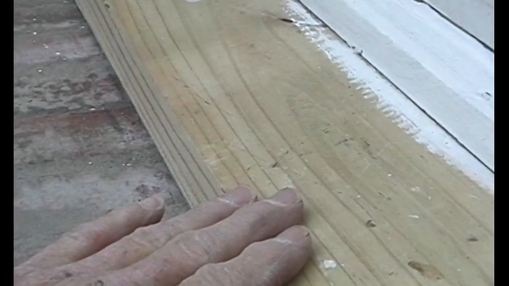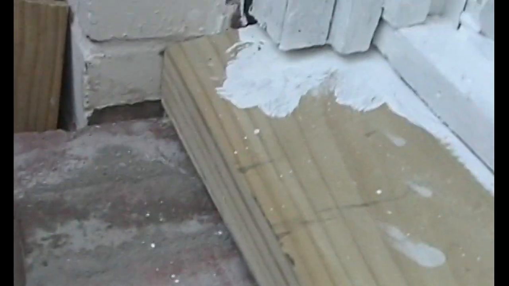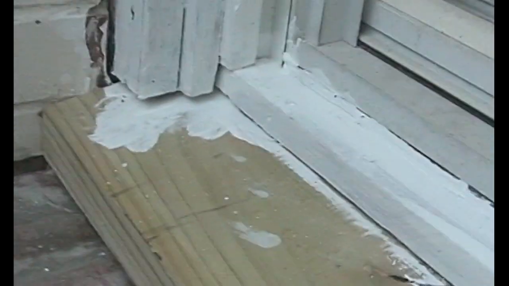But in the meantime, we're not worried about framing. All right, I'm climbing out of this thing. Well, here we are on this sill, and you can see how it's got a real nice fall to it. Rain gets on there, runs off the brick, and of course runs off away from the house. But let's go back on that other sill.